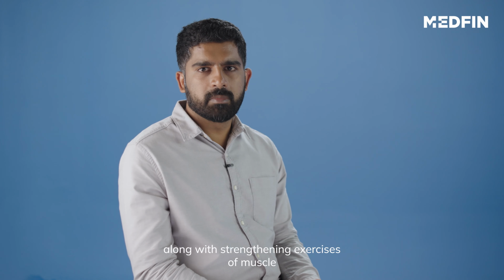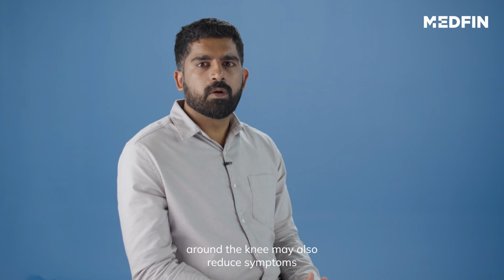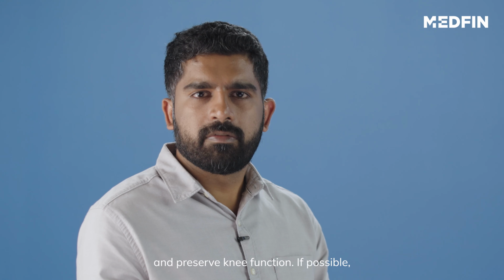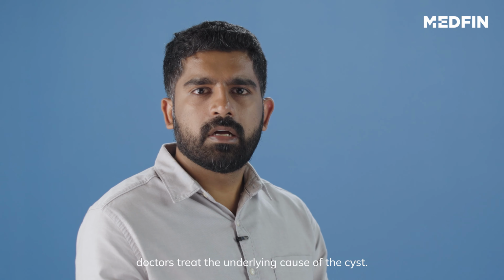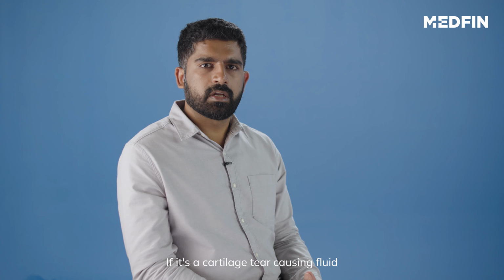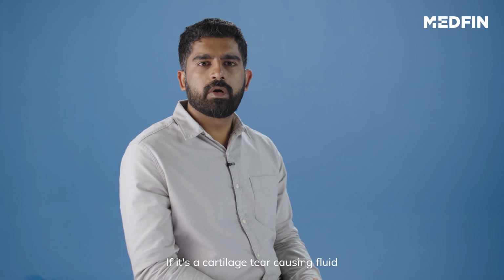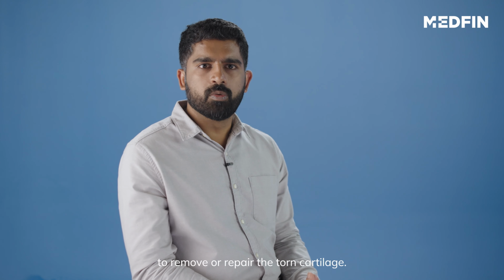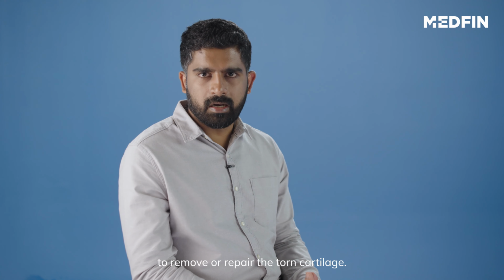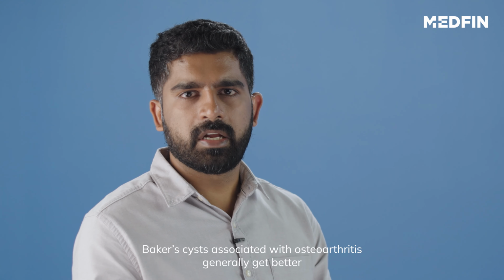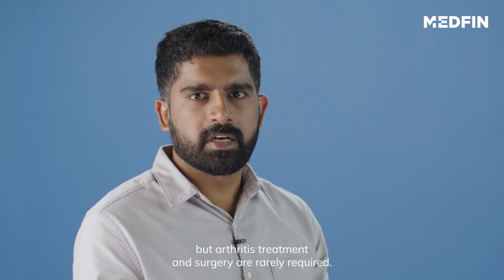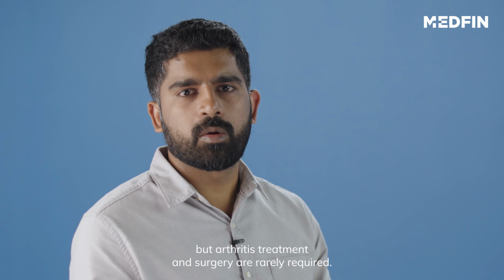Gentle range of motion along with strengthening exercises of the muscles around the knee may also reduce symptoms and preserve knee function. If possible, doctors treat the underlying cause of the cyst. If it's a cartilage tear causing fluid overproduction, he or she may recommend surgery to remove or repair the torn cartilage. Baker cyst associated with osteoarthritis generally gets better with arthritis treatment and surgery is rarely required.